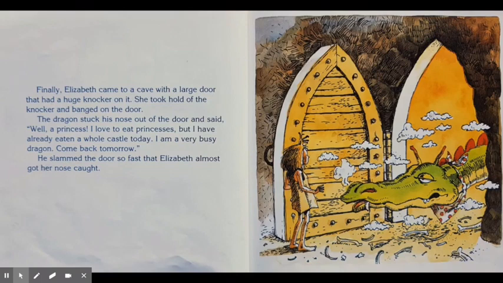Finally, Elizabeth came to a cave with a large door that had a huge knocker on it. She took a hold of the knocker and banged on the door. The dragon stuck his nose out of the door and said, "Well, princess, I love to eat princesses, but I have already eaten a whole castle today. I am a very busy dragon. Come back tomorrow." He slammed the door so fast that Elizabeth almost got her nose caught.